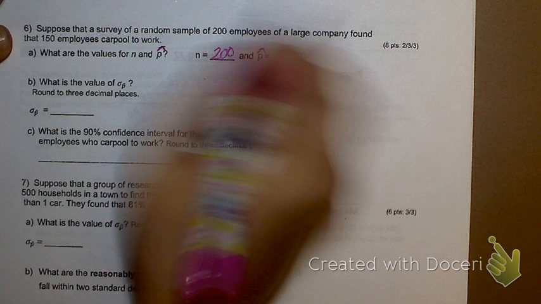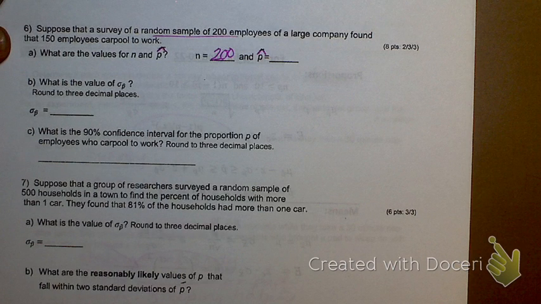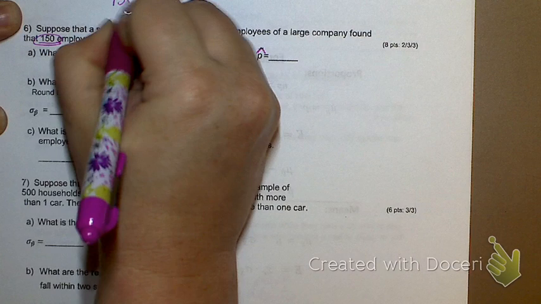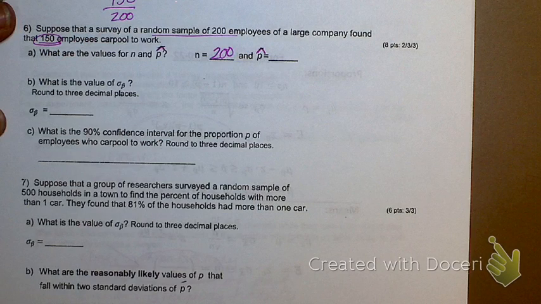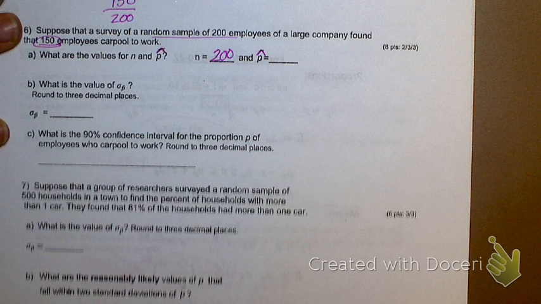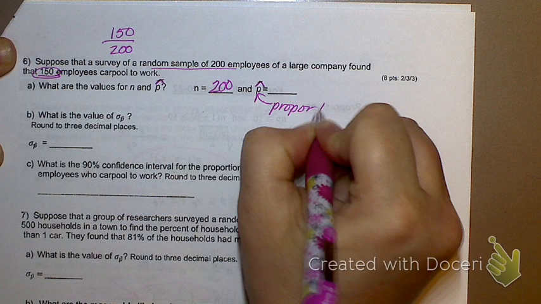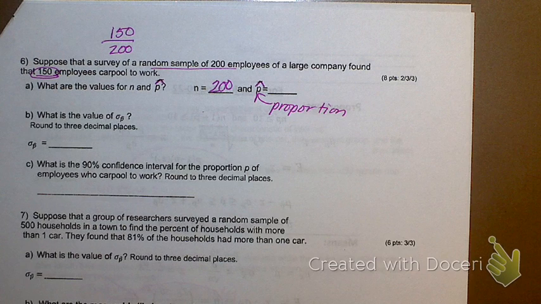200. That's how many are in your sample. P hat. That's 150 out of what? 200. A lot of people just wrote 150 for their p hat. Can't do that. P hat is a proportion, which means it's a fraction, percent, decimal, that kind of stuff.